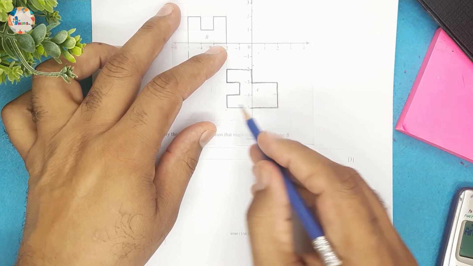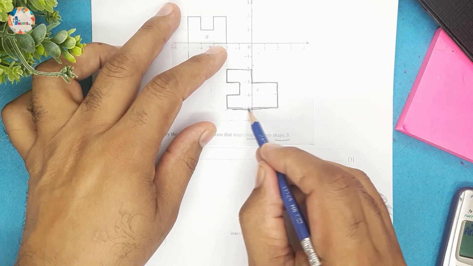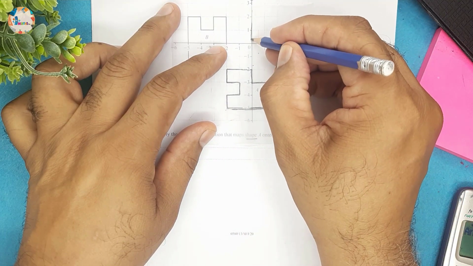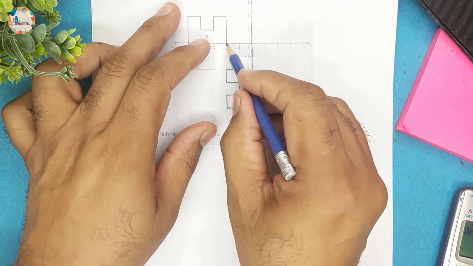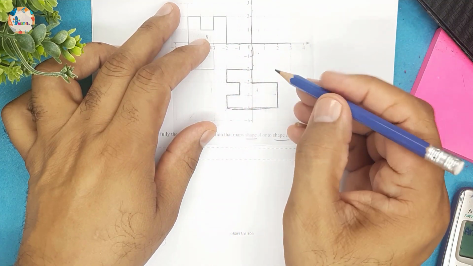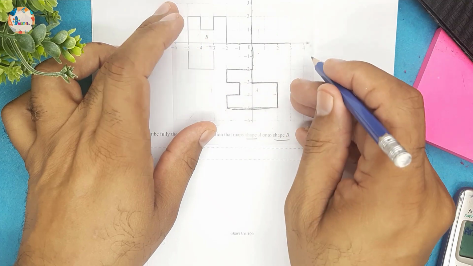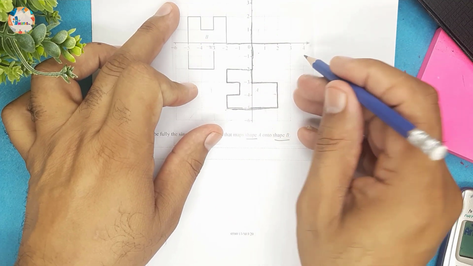Rough tracing is basically required, and this is our coordinate axis. So the coordinate axis is also drawn, and now we have to check for the rotation.